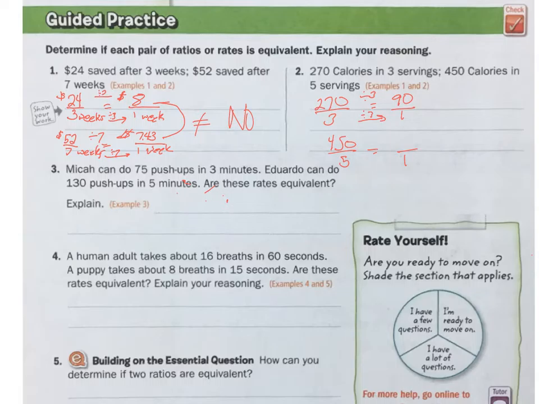This one divided by 5 to get to 1. And so I divide this by 5. And that is 90. And they have the same unit rate, 90. For each serving, it's 90 calories. So, yes, those are equivalent. Once you take it down to just the basic unit and you're comparing the same thing, you can see 90 and 90 are equal. Okay.